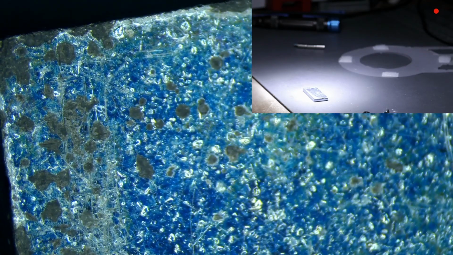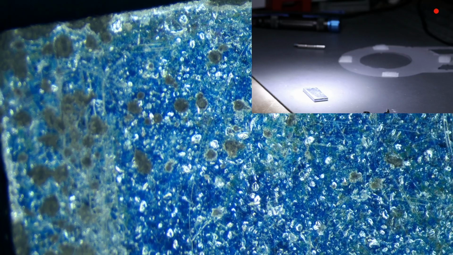Let me focus properly. Yeah, a lot of details on this piece of metal. While if I remove the screen, the image becomes a little bit more blurry. This is what my eyes are seeing. Maybe I'm mistaken, but for me, I think this works better.